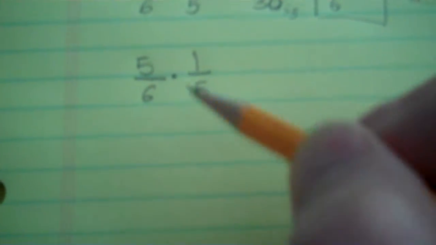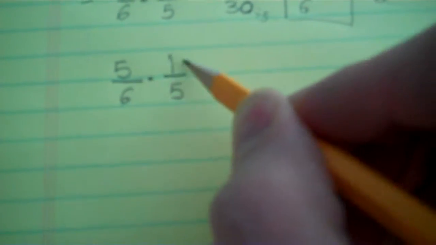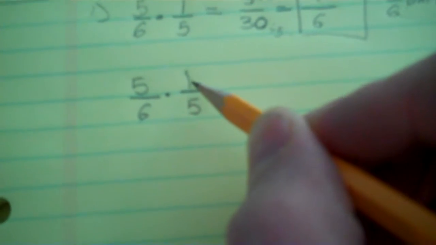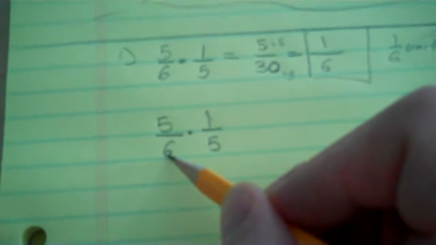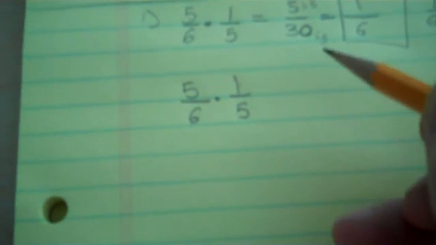So I simplify it right here. 6 and 1, I can't divide those by a common factor. The factors of 1 is just 1. If I divide 1 by 1, I just get 1. That does nothing for me. If I divide 6 by 1, I just get 6. It does nothing for me.